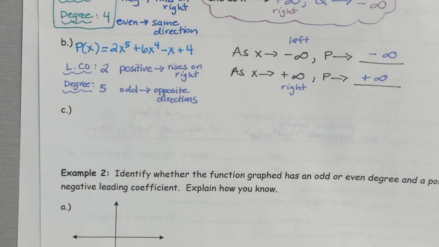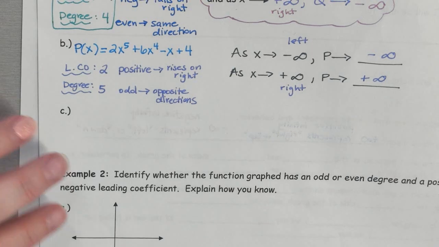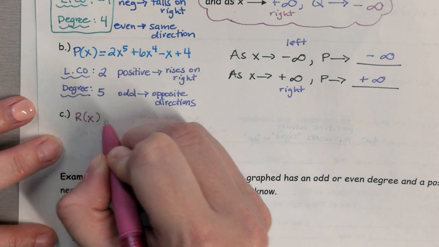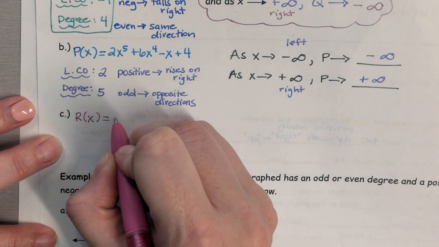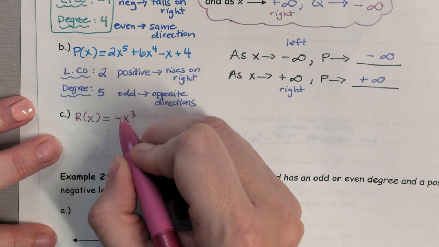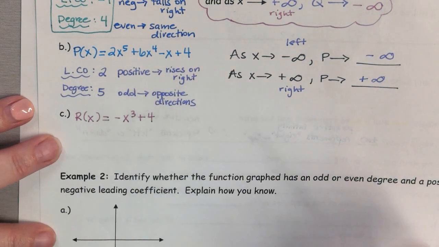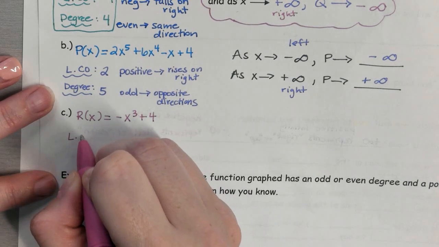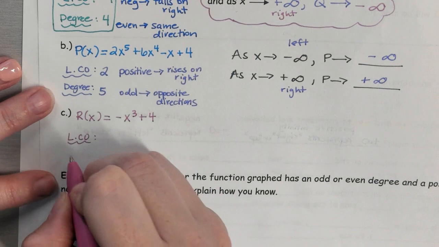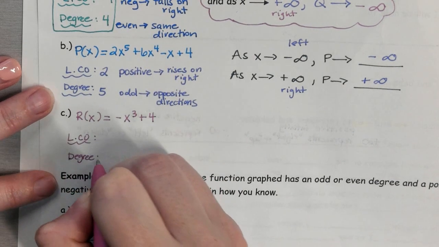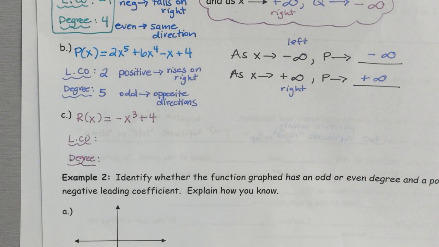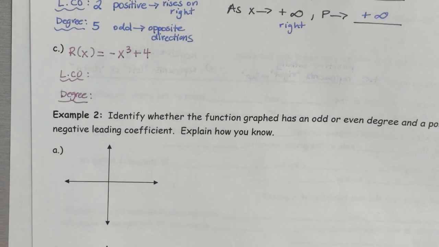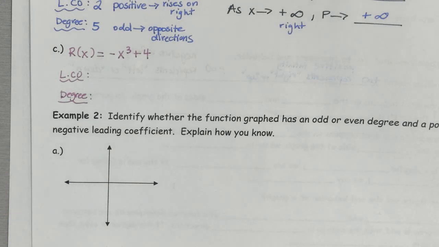Do you guys think you can do the last one on your own? Not sure, okay. I'll come around. This is R of x equals negative x cubed plus 4. Let's see if you can do all of this. And once you're done, you can start reading the directions.